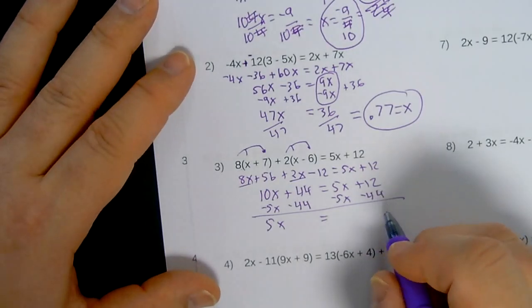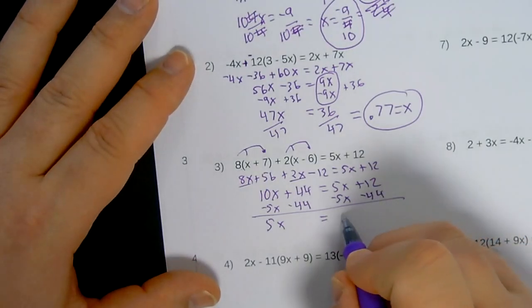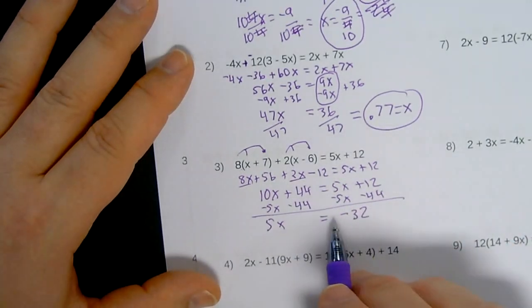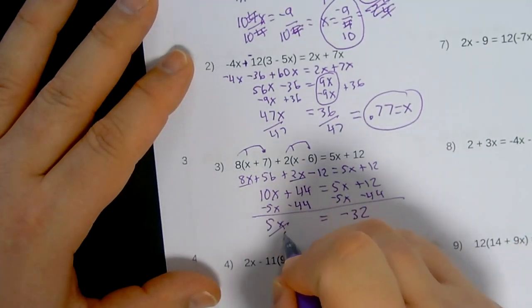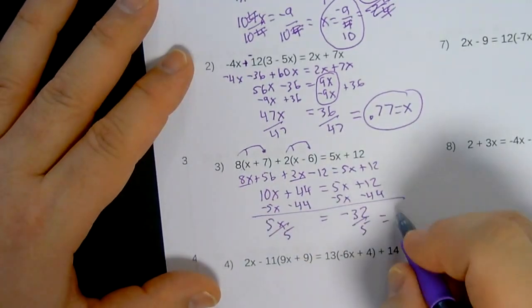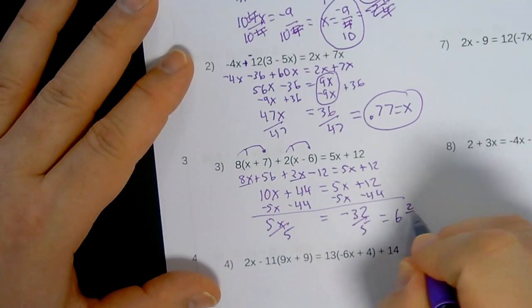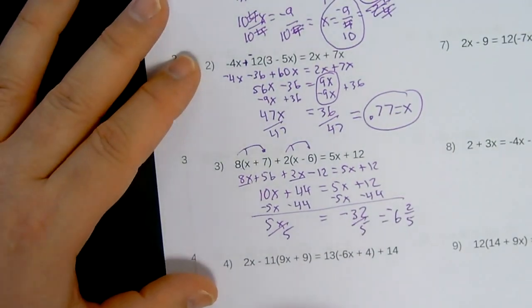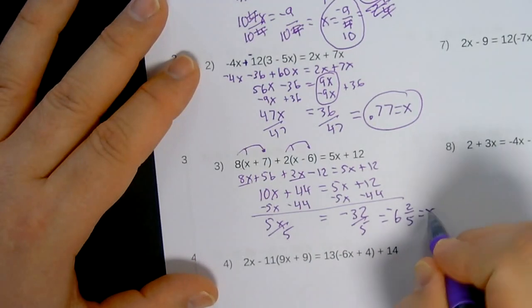And 12 minus 44, I believe that's negative 32. And now I have 5x equals negative 32. Then divide both sides by 5. And 32 over 5 is 6 and 2/5. And make sure I have my negative on it. Final answer.